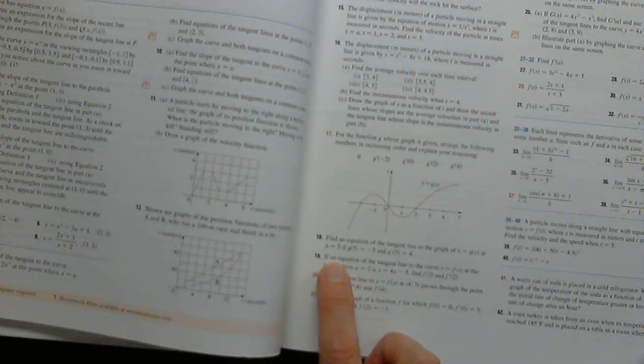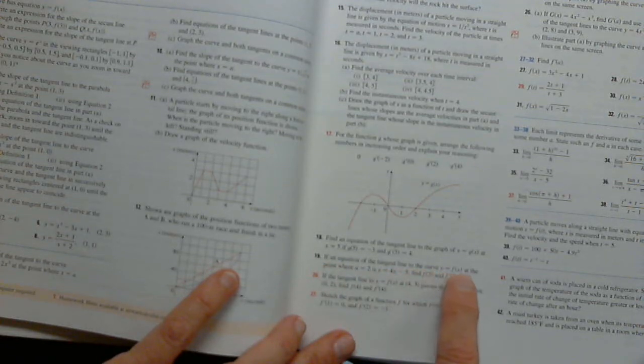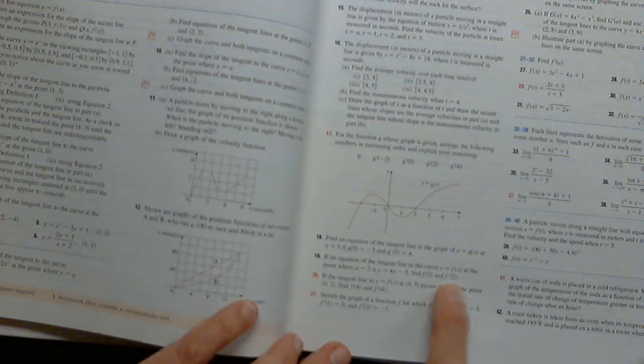Like, for example, something like this. Let's read a couple, and you'll tell me what catches your eye. If an equation of the tangent line to the curve at the point where x is 2 is this, find f of 2 and find f prime of 2. That's one possibility. If the tangent line passes through the point, find f of 4 and f prime of 4. So I would like you to choose a problem like this.